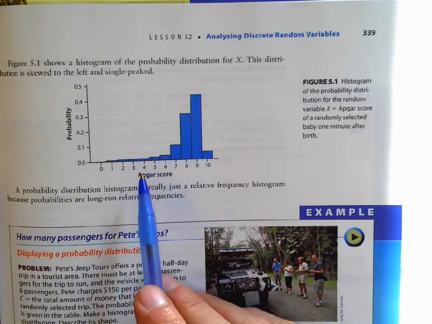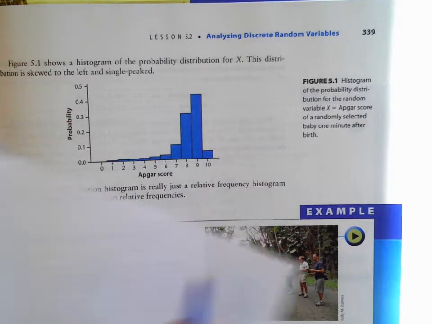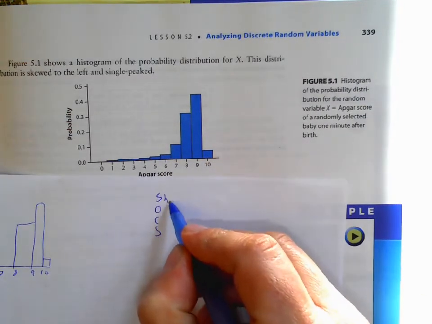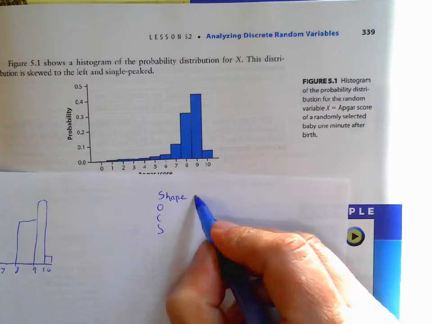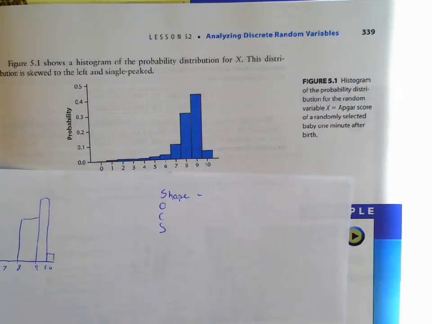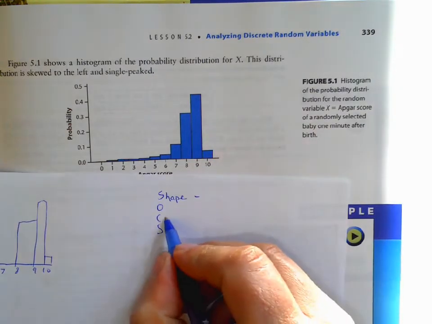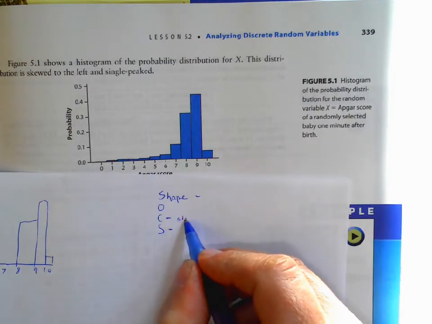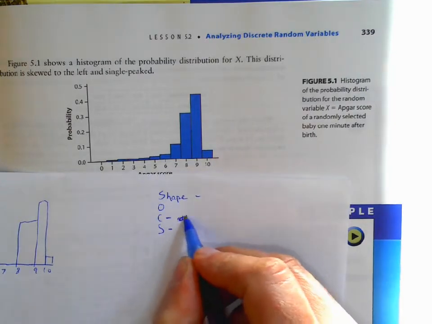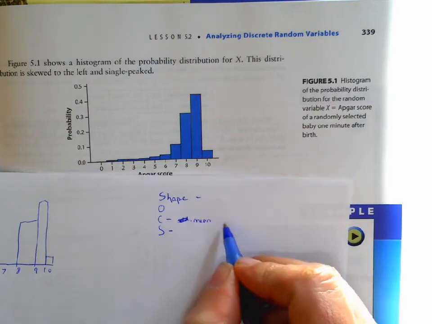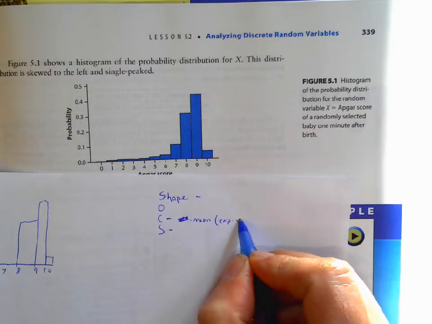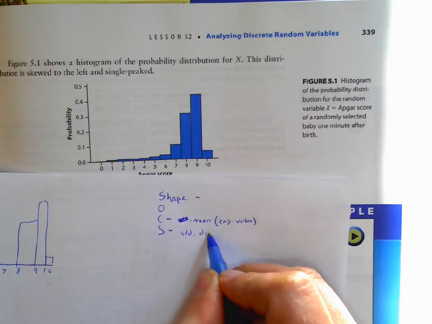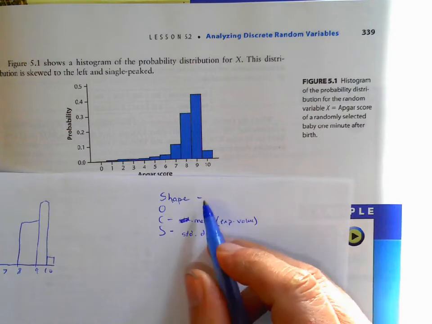Remember how we described the distribution? Remember how we thought SOCs? The first one was the shape, and that's what we want to focus on for today. We'll also talk about center and spread. For the center, we're going to talk about the mean today, which is also called our expected value. And we'll also talk today about the standard deviation of this distribution as well.